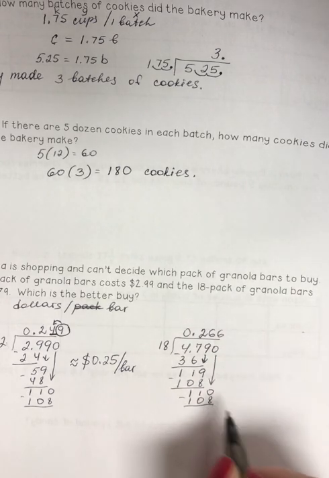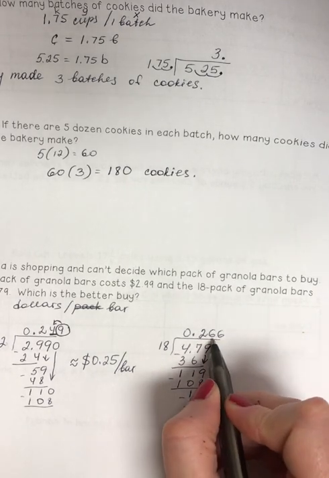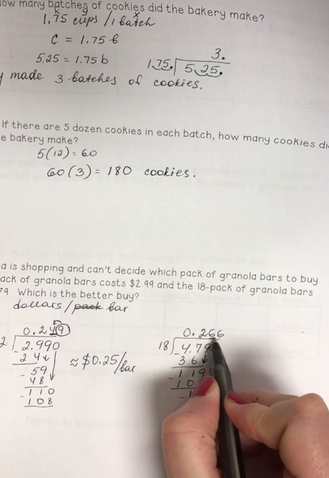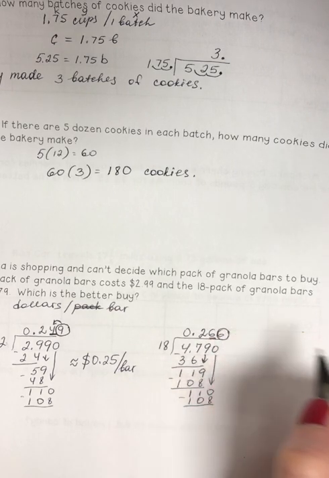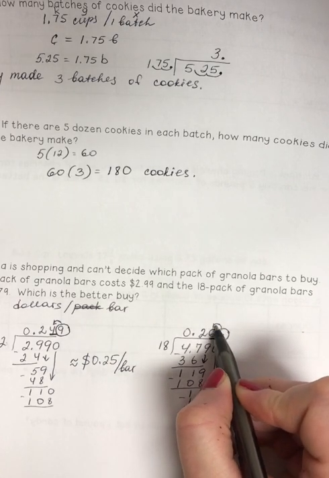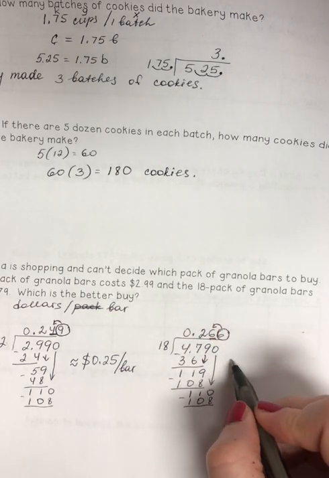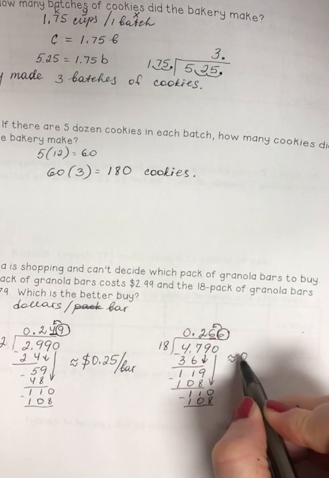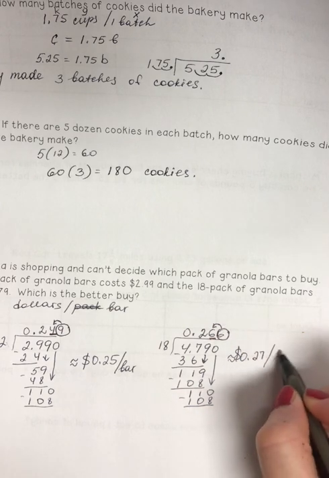Again, I can continue dividing, but I don't have to because I need to round to the nearest cent. The cents place is the hundredths place, so it's a 6. The next number is a 6, so it's 5 or above. It means I have to add that 1 to the 6, and that is going to be 27 cents per bar.